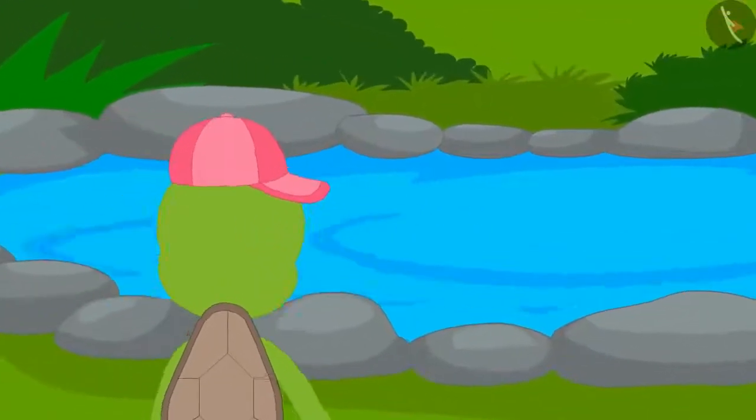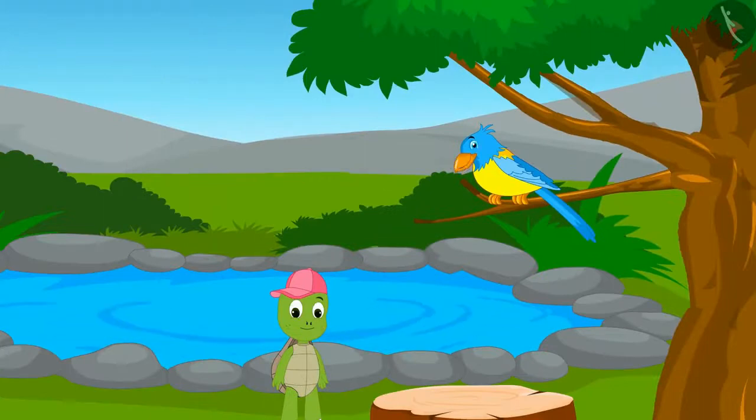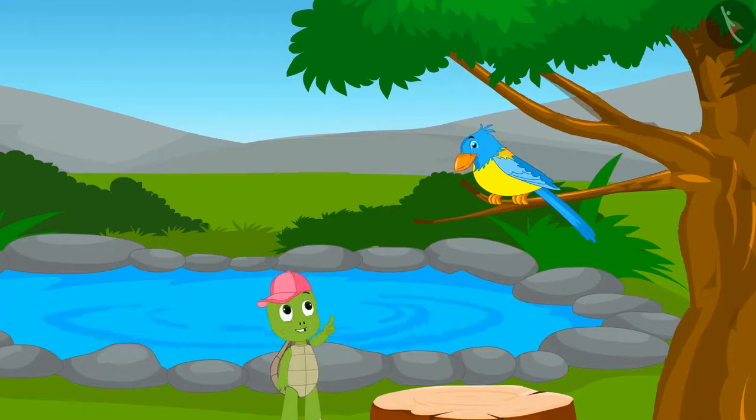Tufan was moving towards its pond. Then the magical bird called him. "Tufan, I can fulfill your wish, but you have to solve one of my maths puzzles first." "I'm ready," Tufan said excitedly.